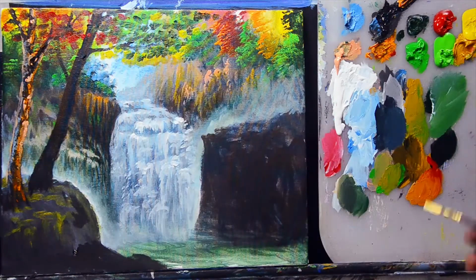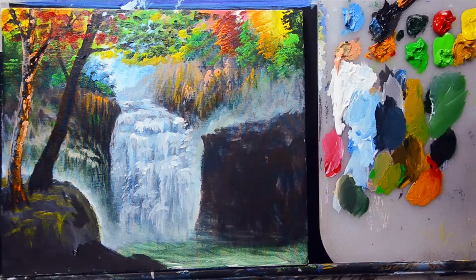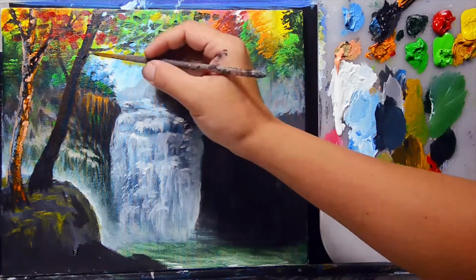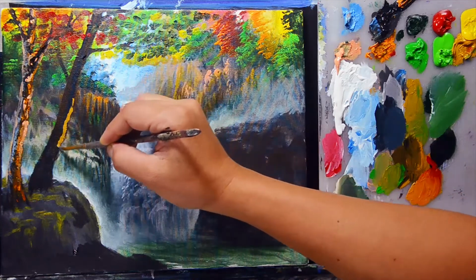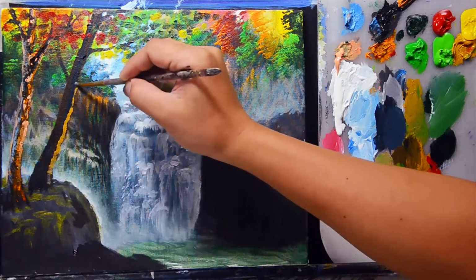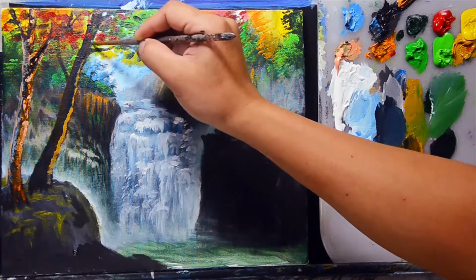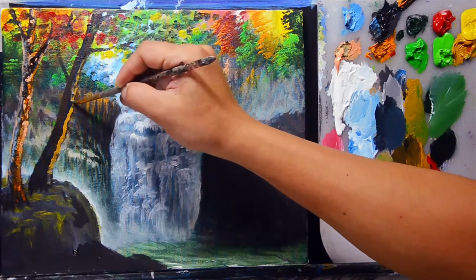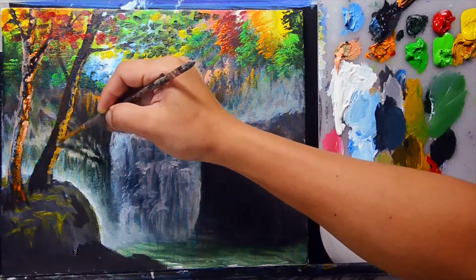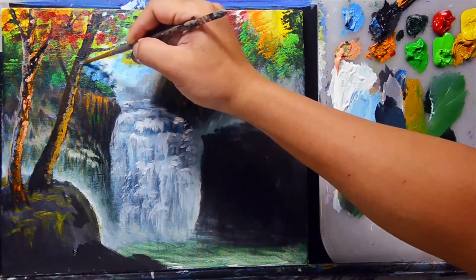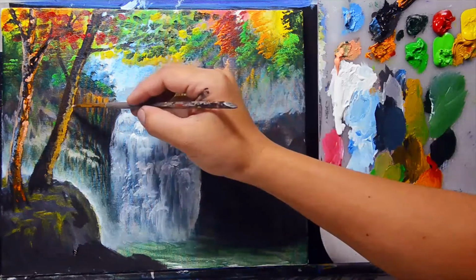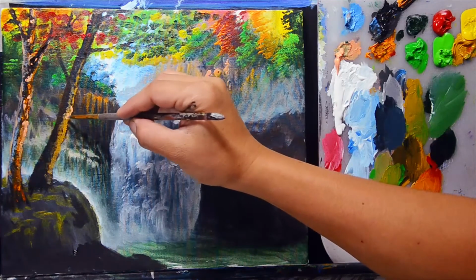Next thing is this one here, the another color of this trunk, other trunk here. I'm going to paint directly the ruching color for the color of the trunk here. That one there. Then the Naples Yellow, I'm going to paint also the Naples Yellow.